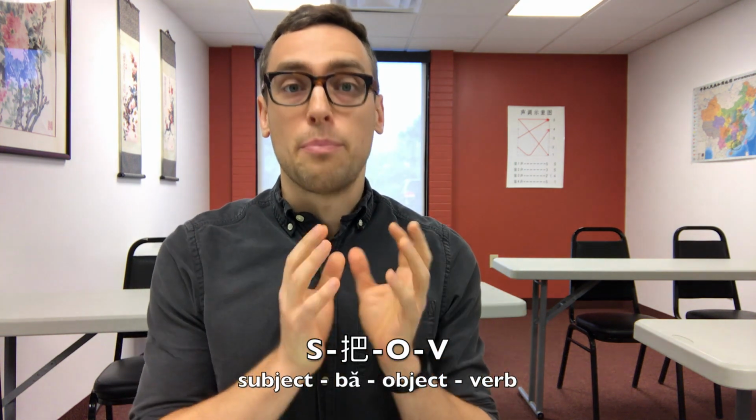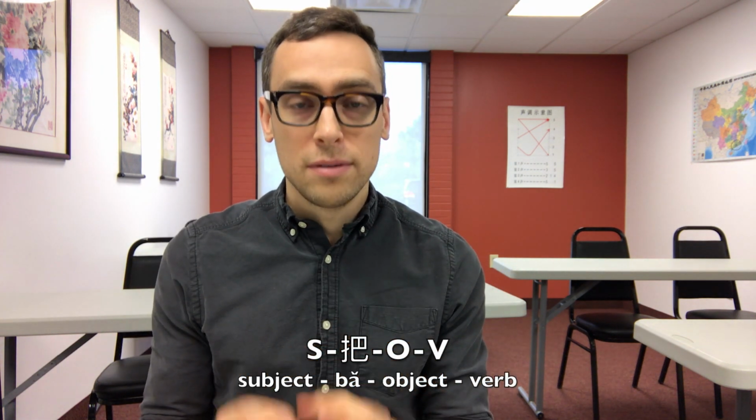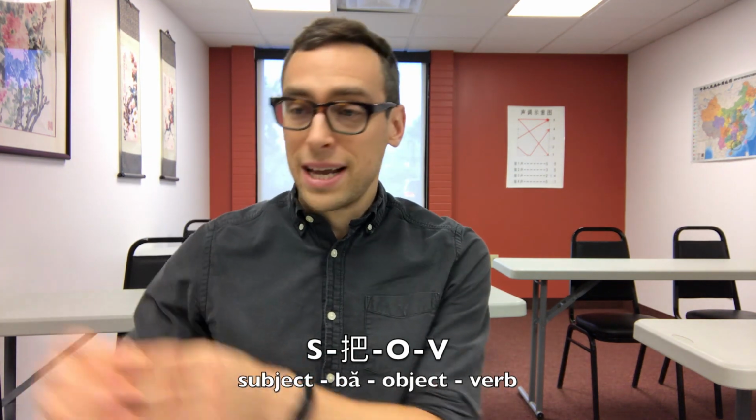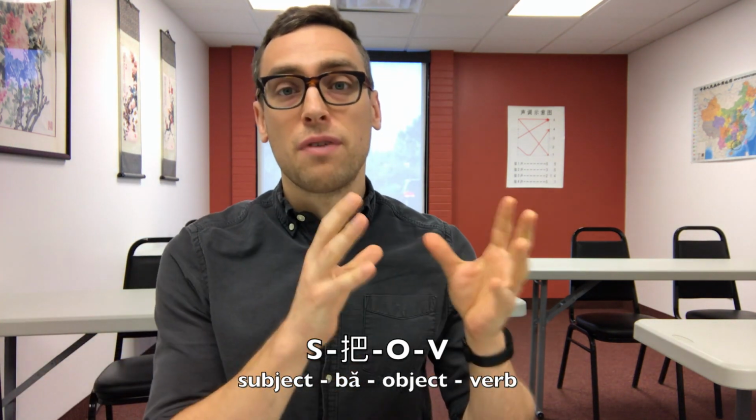The 把字句, the 把 sentence structure, is one where we put the object closer to the front of the sentence. So instead of SVO, we have something like S, ba, O, V. That is, we're taking that object and we're placing it farther to the front. So the next question is, where would I choose to use this?